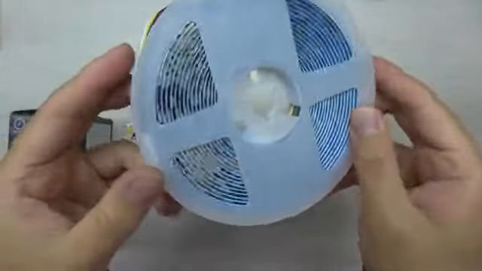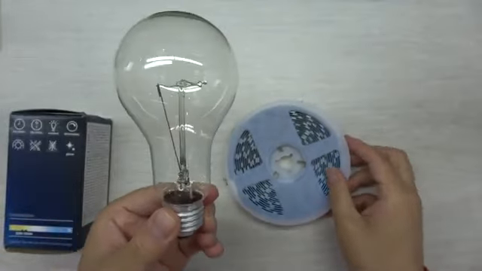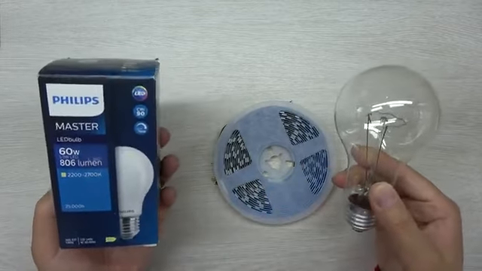So this is an RGB LED strip, and this is just the simplest lamp, and this is a dimmable light. So these are some different types of light in our life.